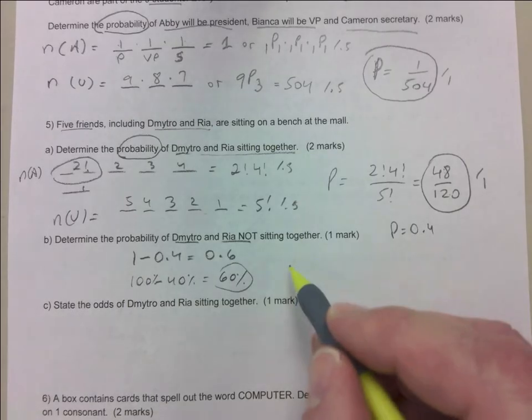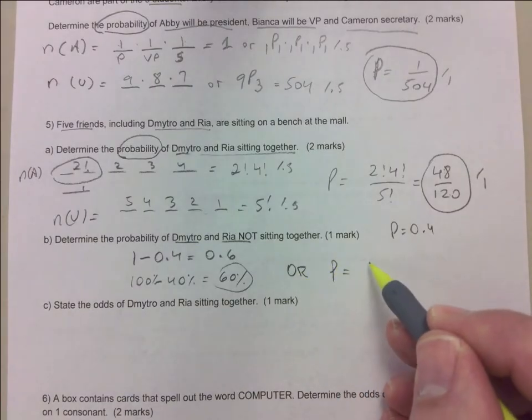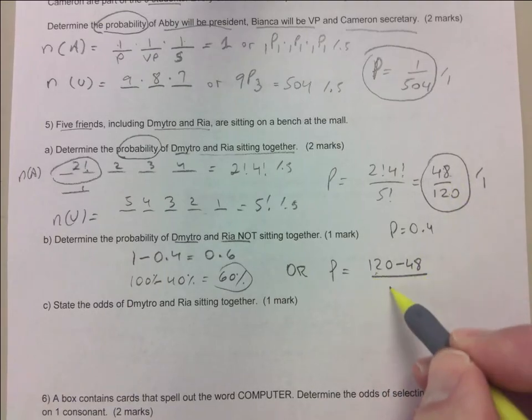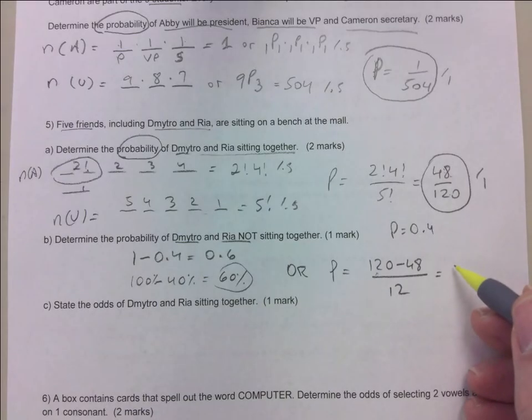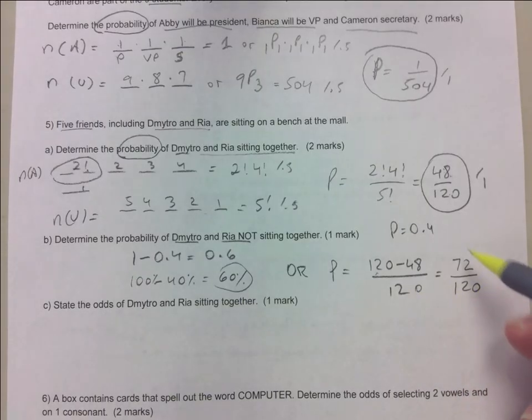Or if you're still sitting there and you did it differently, sure. I will say if you go 120 minus 48 over 120, that is 72 over 120. Same thing, okay? So all of these are acceptable.